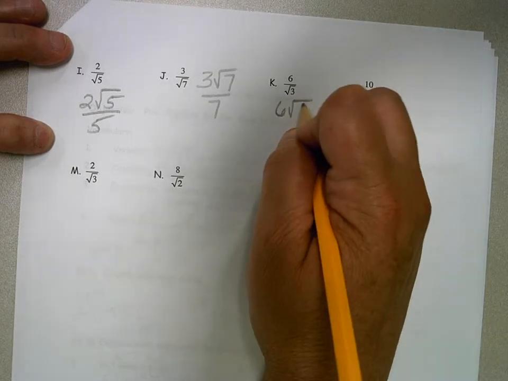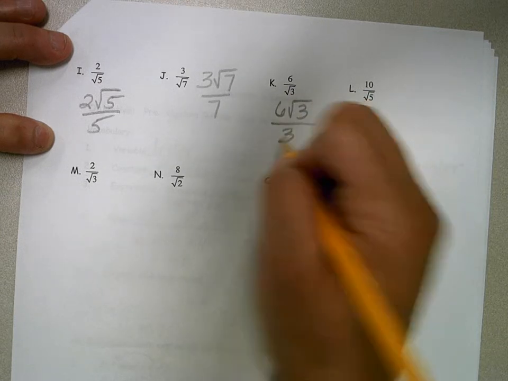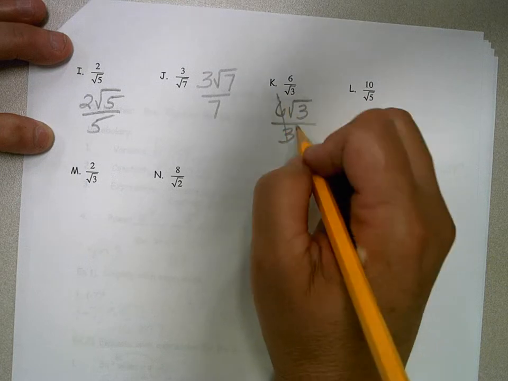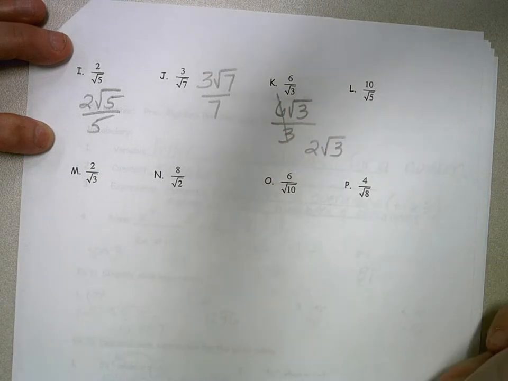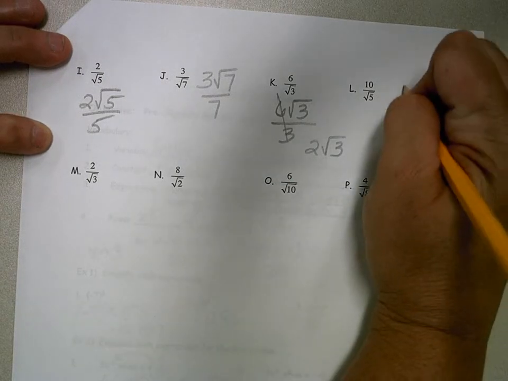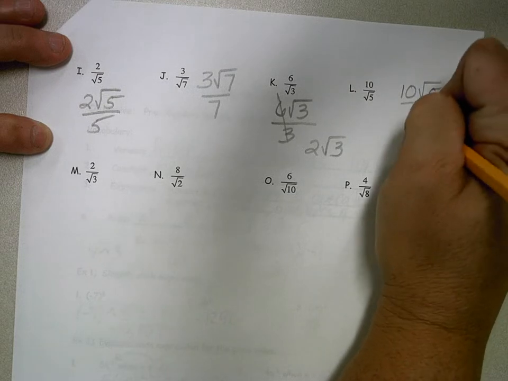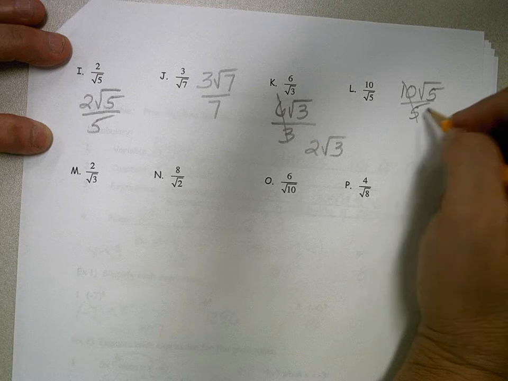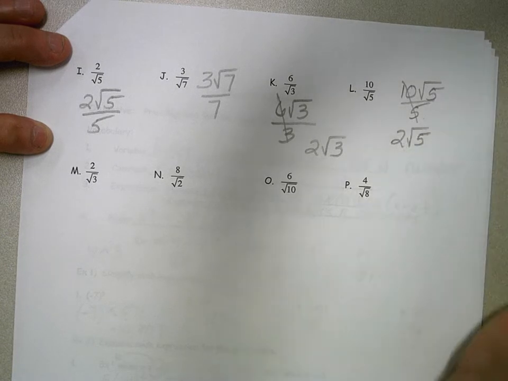Letter K, 6 square root of 3, those both move to the top, over 3. This one can be reduced again. 6 divided by 3 is 2, square root of 3. Letter L becomes 10 square root of 5 over 5. 10 over 5 reduces to 2 square root of 5.